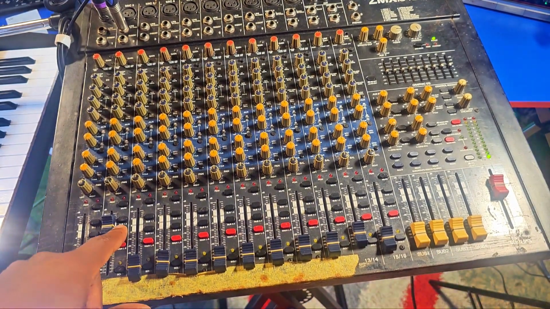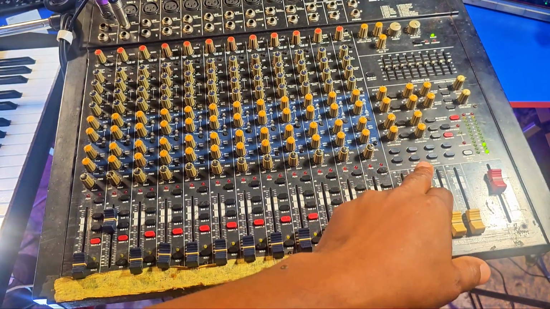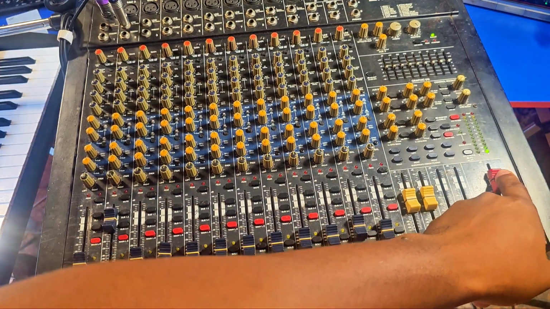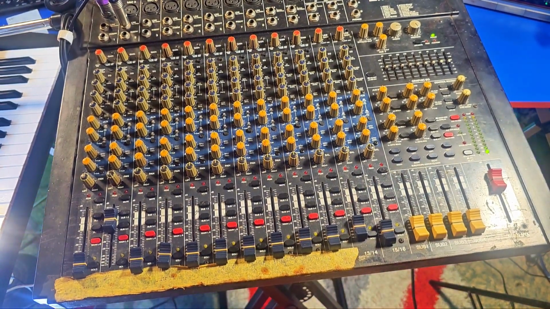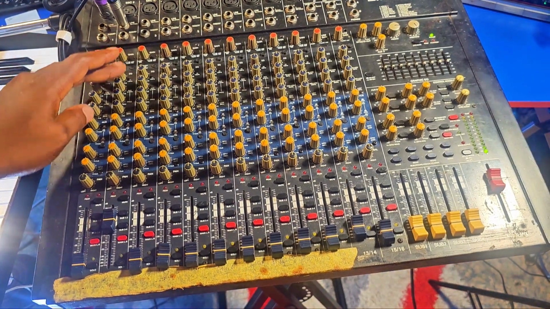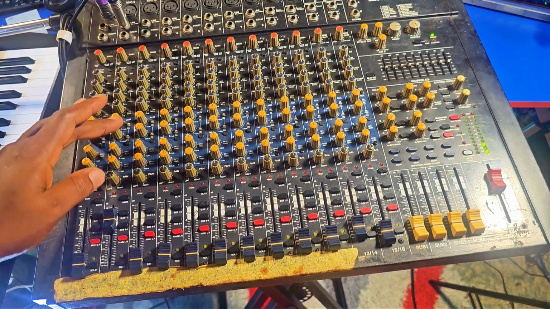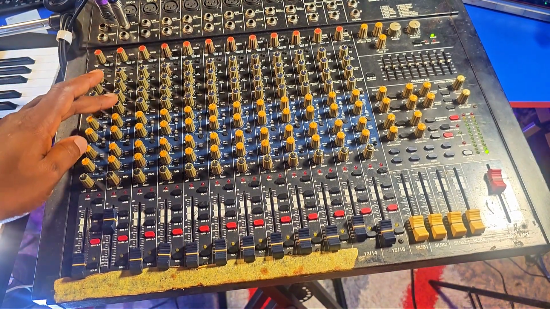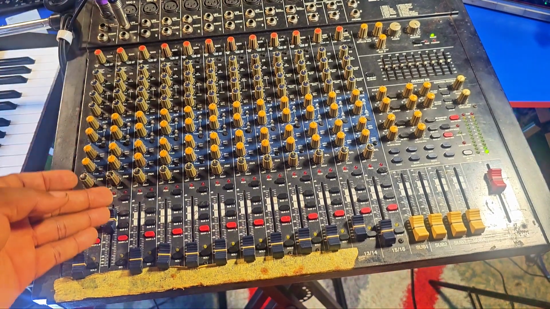Then again, after you've made your custom mix, you can also send this sub 1 and 2 to your master stereo output. But let's just leave that one today. Okay, then again, I will play a little bit of music to show you that this equalizer here and this equalizer here are the same thing. But this one here gives you the opportunity to tweak this particular channel.